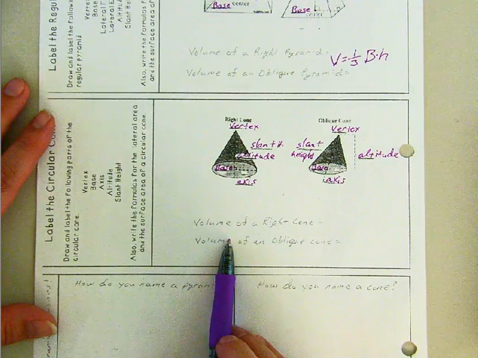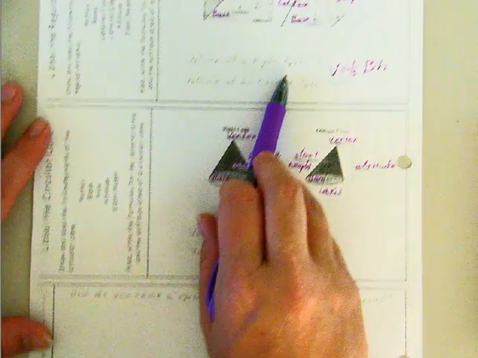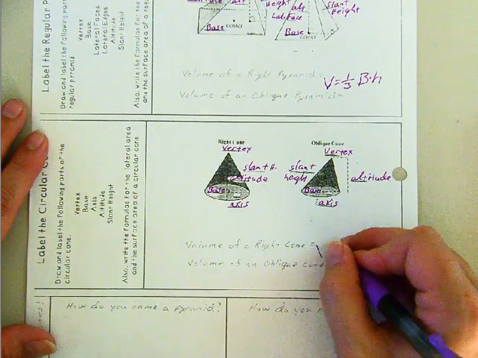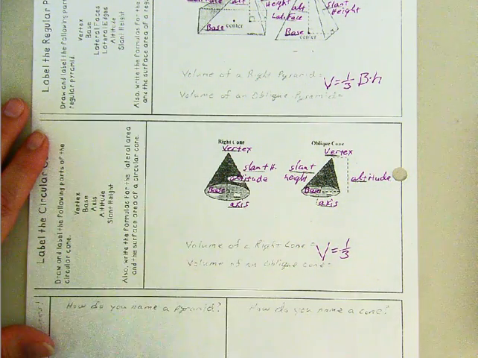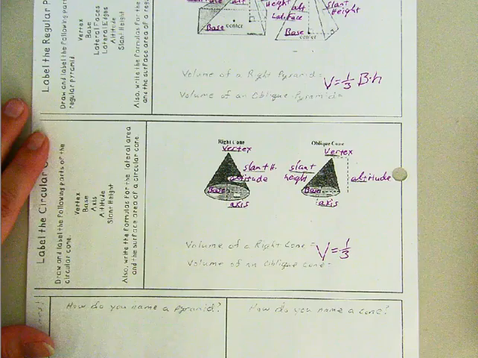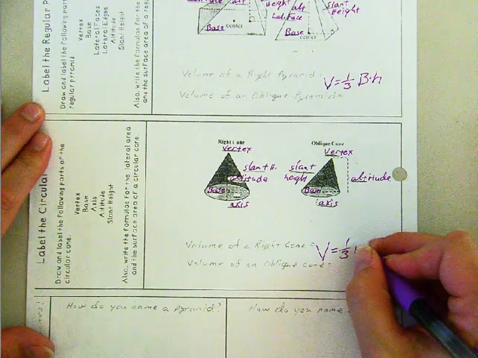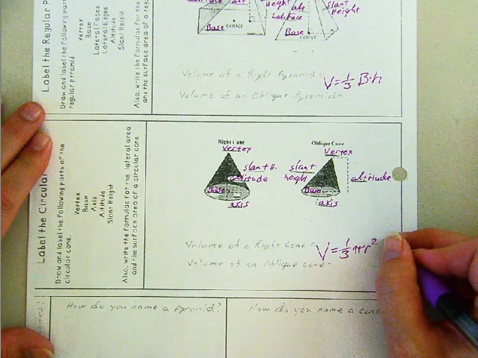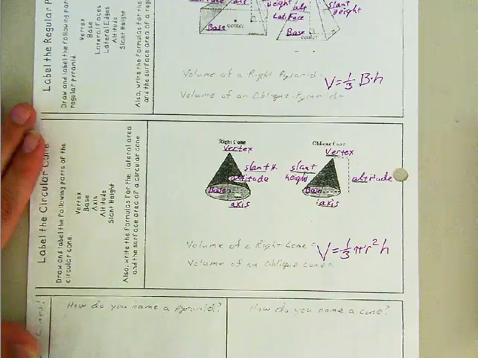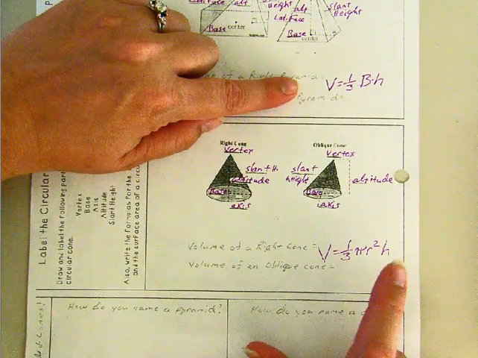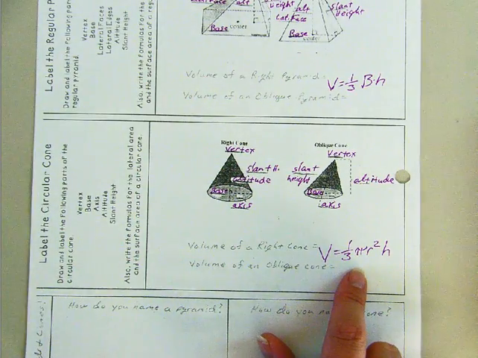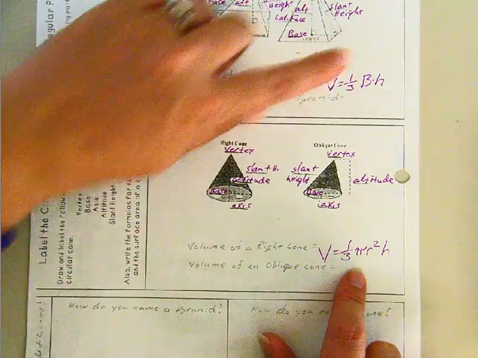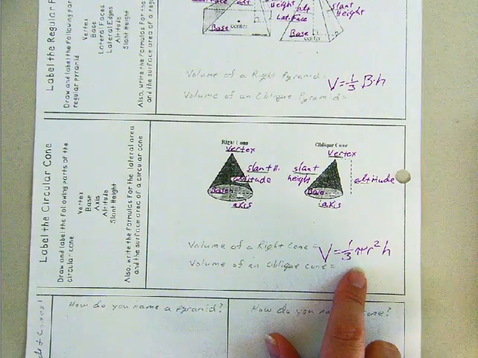So then for our cone, very similar to the volume of our pyramid, it's going to be V equals 1/3. The only difference is, since we know that every base is going to be a circle, we're going to use pi r squared again, and then times h. So the only difference between these two is that we know that every base here is going to be a circle. Up here, we don't know what the base is going to be, what polygon shape it will be. So that's why we just put the generic capital B.